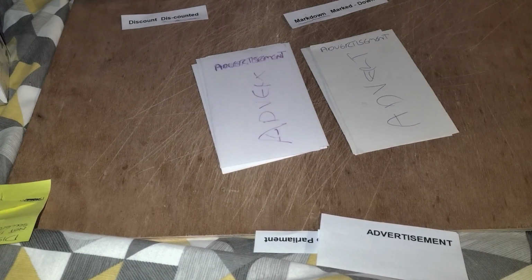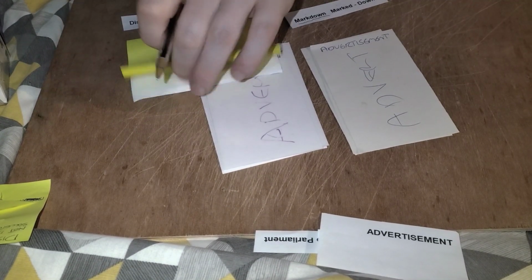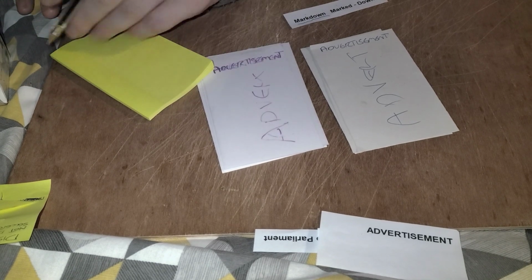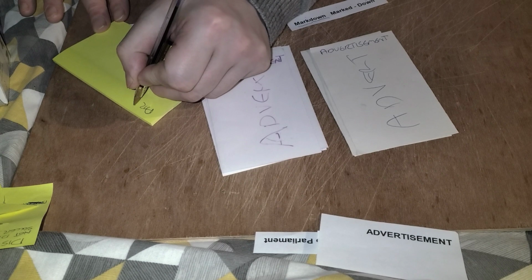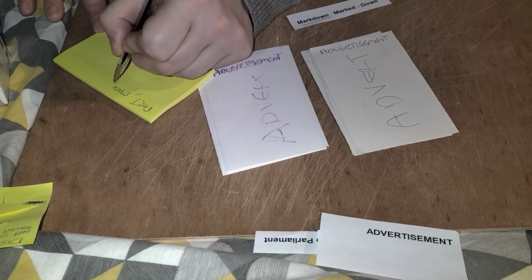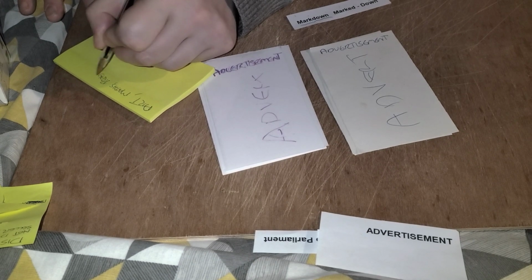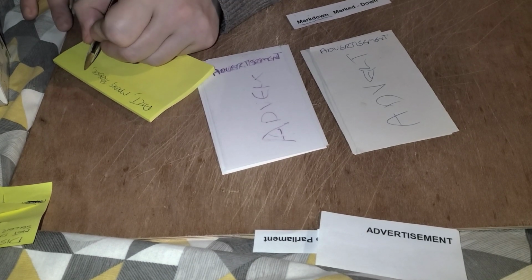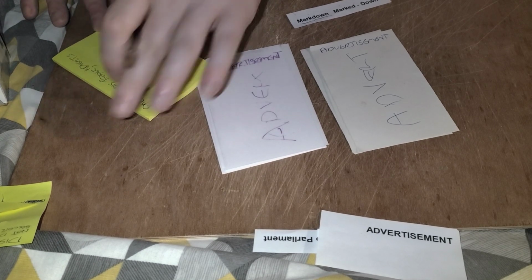So I'm going to use one of these now to write on. There are many, many different uses for paper, like art, maths, prayers, and adverts, right?